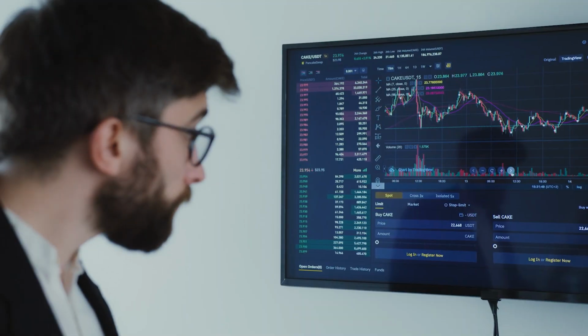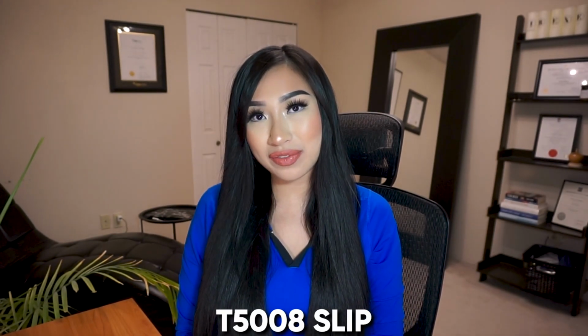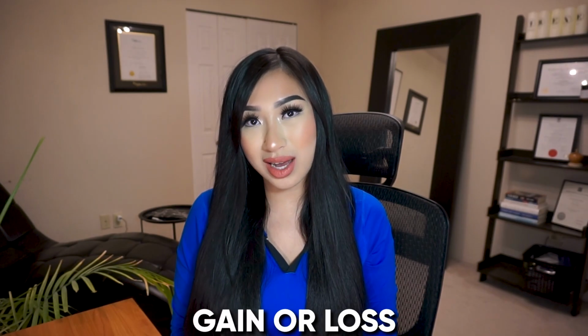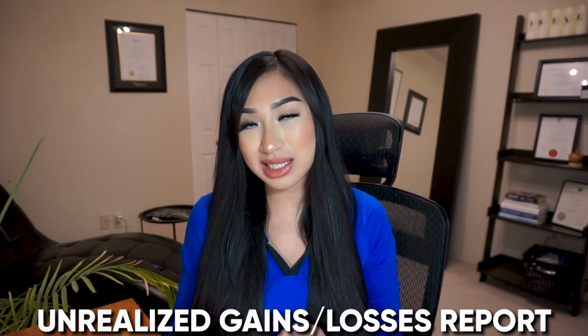If you sold investments during the year, you should get a copy of the realized gains losses report. You probably would have received a T5008 slip for the dispositions, but it's better to refer to the realized gains losses report issued by the institution. Please note that you're only going to report the gain or loss from your realized transactions, meaning the transactions in which you sold. If you didn't make any dispositions and you have an unrealized gains losses report, there is no tax impact on the unrealized portions.